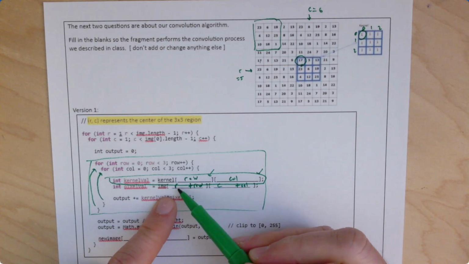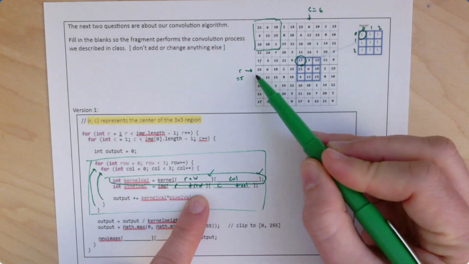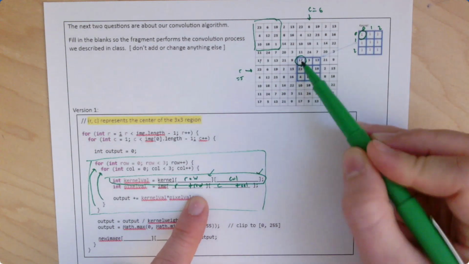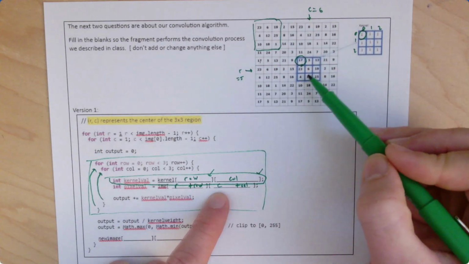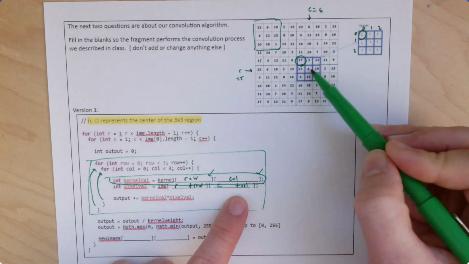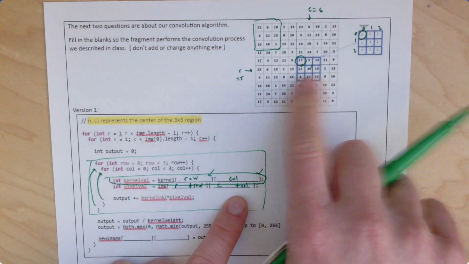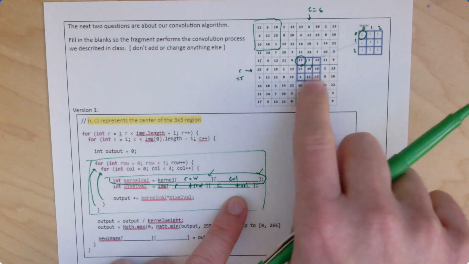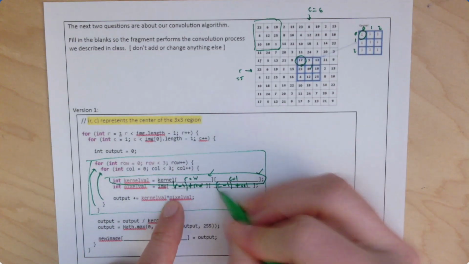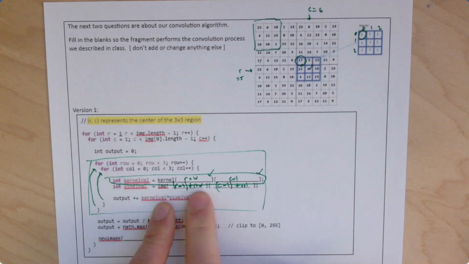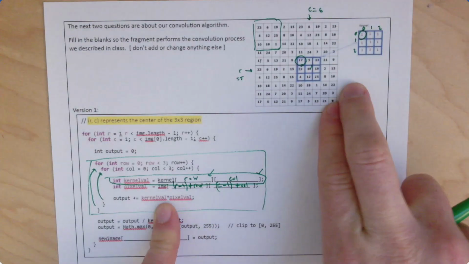I said R was 5, so that takes me down to row 5, and then plus row is 0. So I'm accessing this row, which is 1 too large. And C takes me to the center column, and then col is 0, so I'm accessing this location. So it's like I am shifted down by 1 row and over by 1 column from where I wish I was. If I adjust it by subtracting 1, now I've got R minus 1 plus row and C minus 1 plus col. And you can go back through with some numbers and double check.